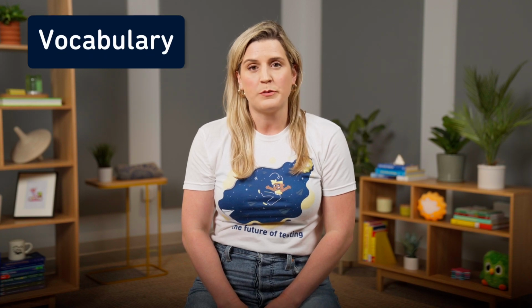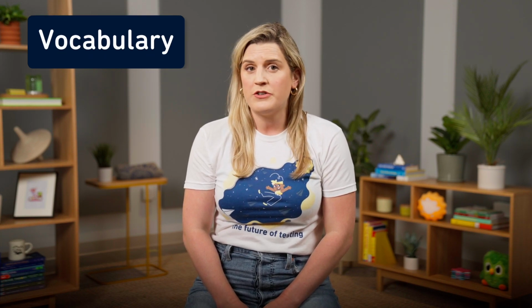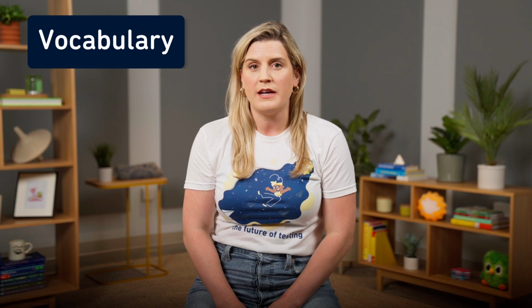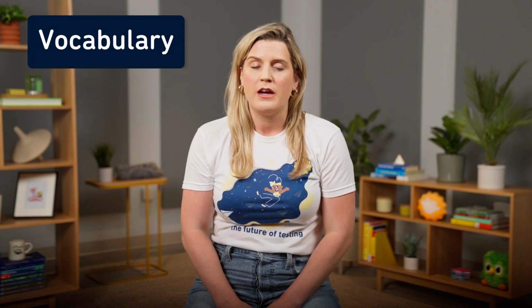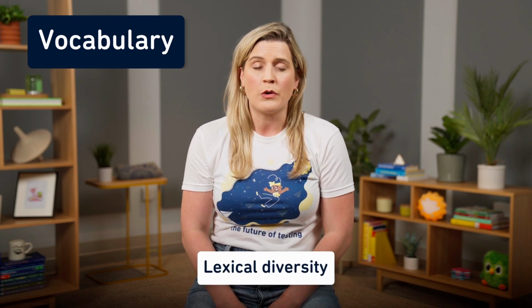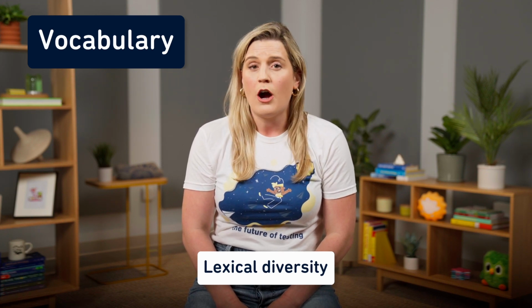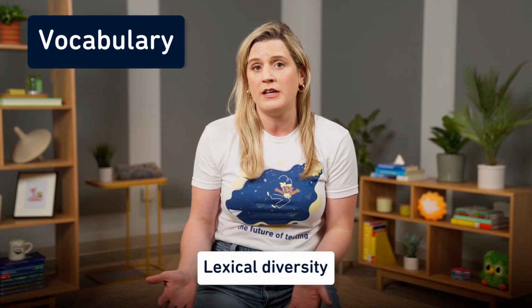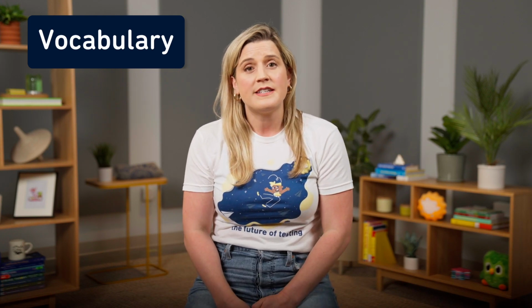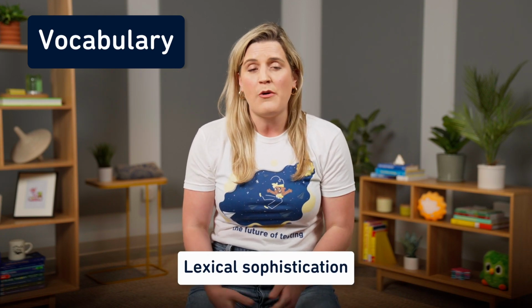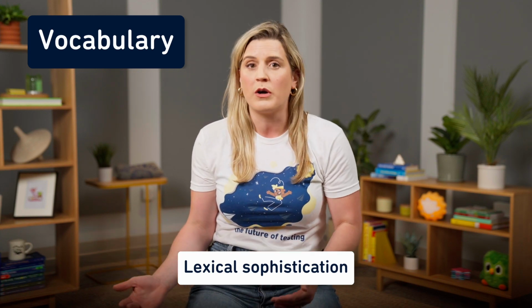Next, we're looking at your vocabulary to help evaluate your English proficiency. There are a couple different features of vocabulary that you can keep in mind to use your best skills. The first is diversity. So are you using a lot of different words? Are you avoiding repetition? Are you showing off all the vocabulary that you know in English?